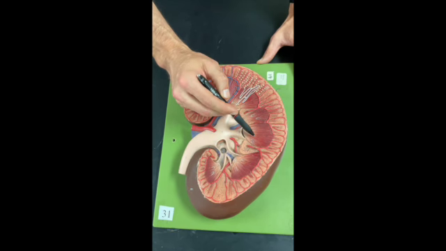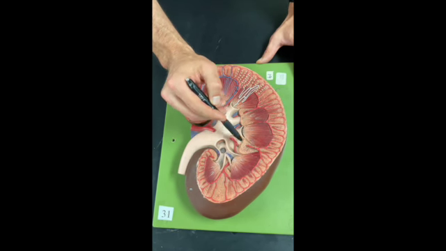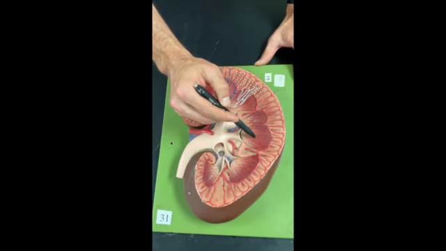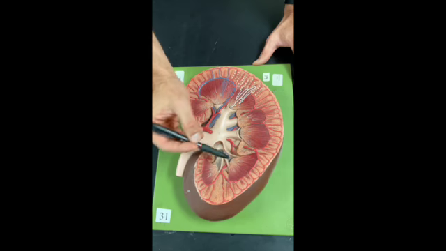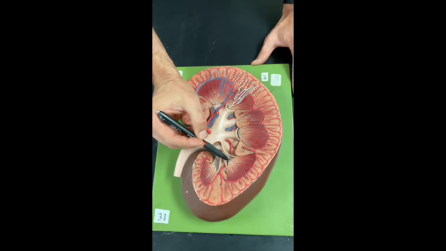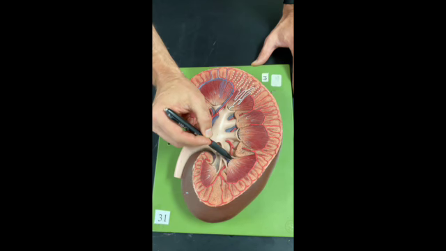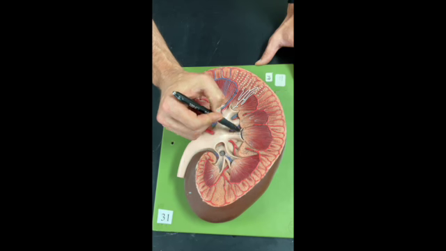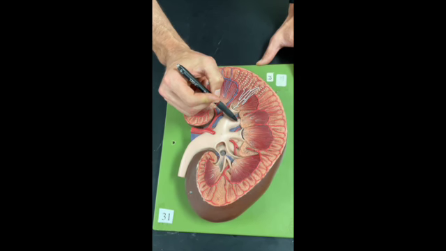And each one of these renal pyramids is going to be separated by a renal column. So this area right through there is the renal column. This is the renal pyramid. At the apex, or the top of each renal pyramid, we come to the renal papilla. Each renal papilla is going to drain here into a minor calyx. So we see a minor calyx here, minor calyx here, minor calyx here.